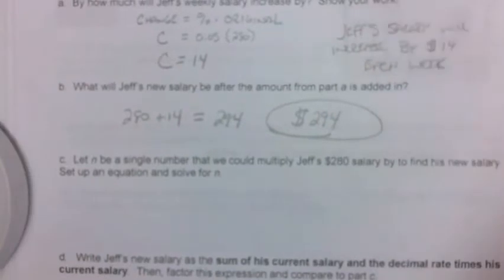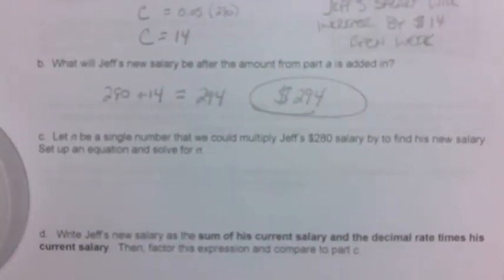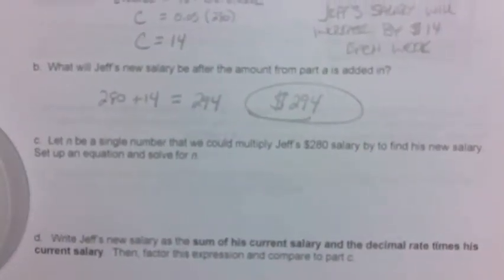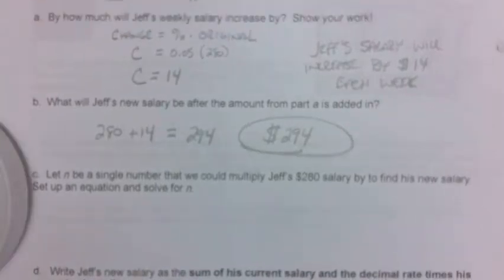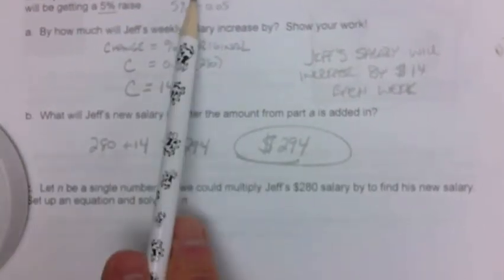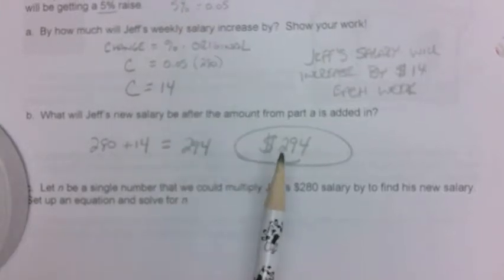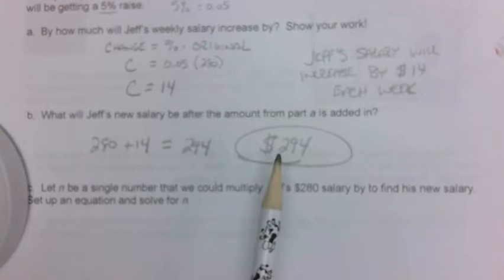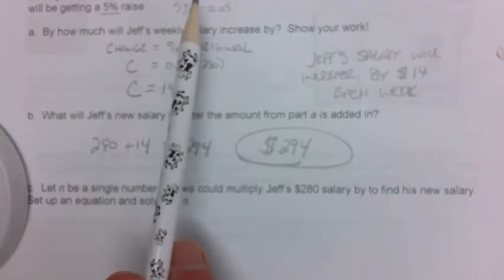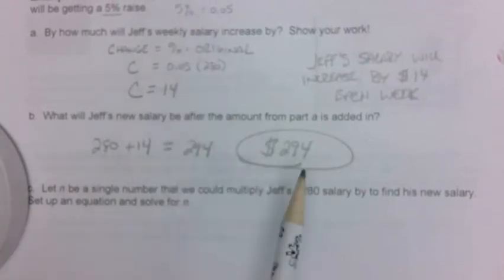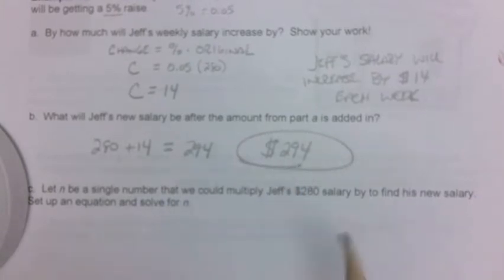Well, question C asks us to let n be a single number that we could multiply Jeff's $280 salary by to find his new salary. Set up an equation and solve it for n. Okay, so originally we saw up here that Jeff had a salary of $280 per week. After his raise, we know it's going to be $294. I want to know, what number could I multiply 280 by in order to get 294?